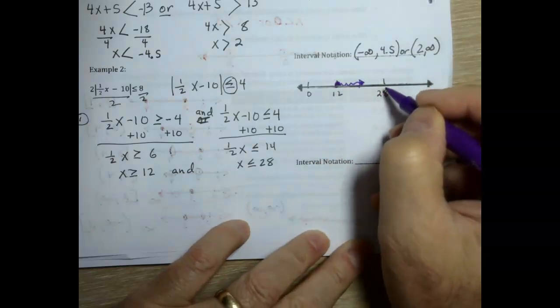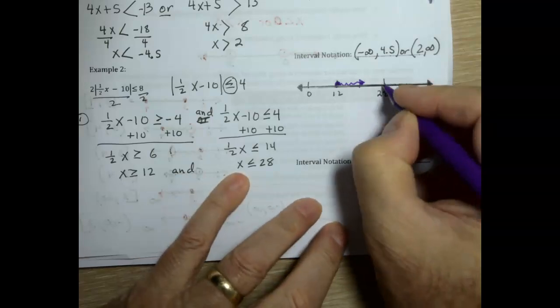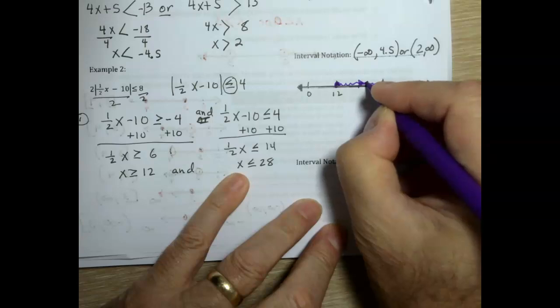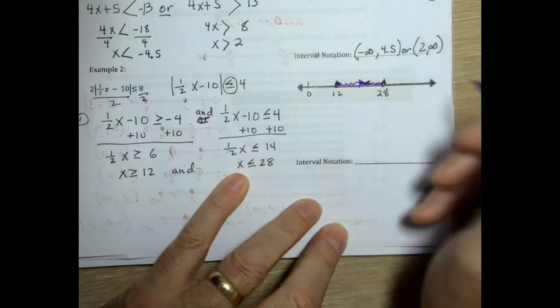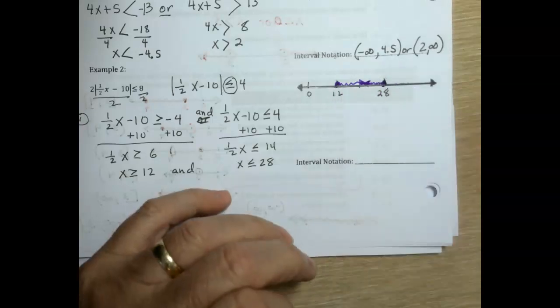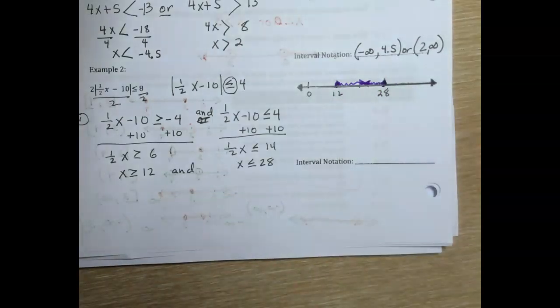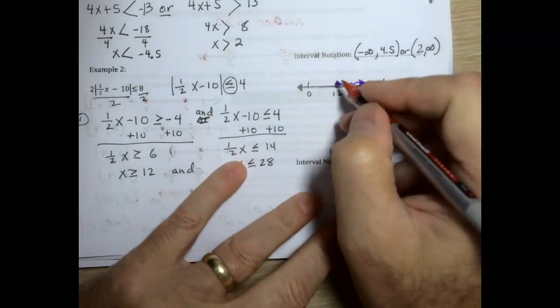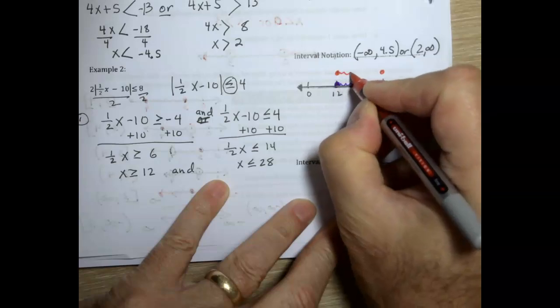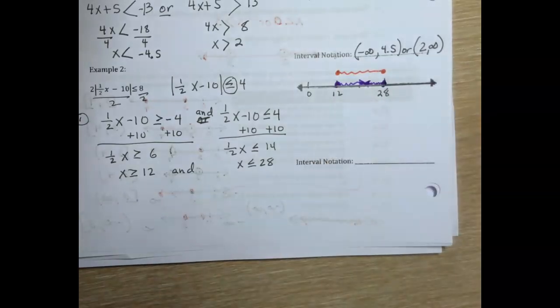And then closed circle at 30, x is less than or equal to 30, so it's going this way. Good. Group those two. So where do they intersect? They intersect between 10 and 30, so that's the solution, right there.